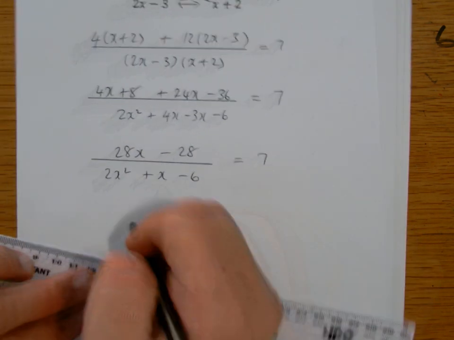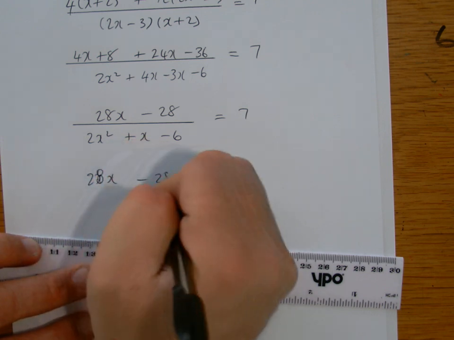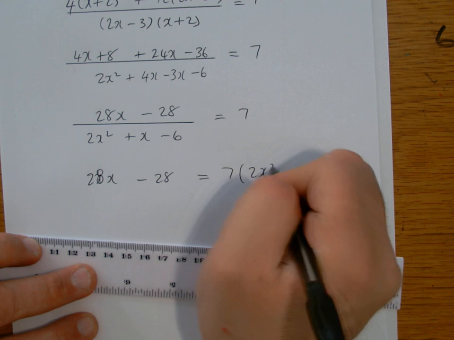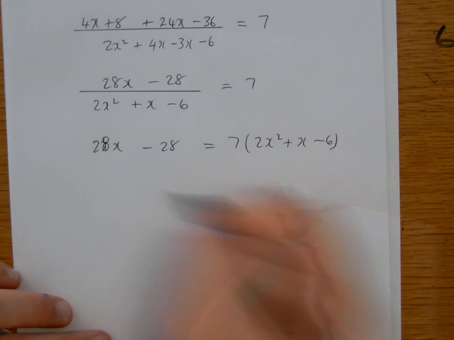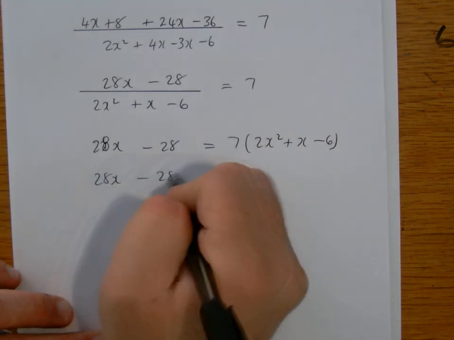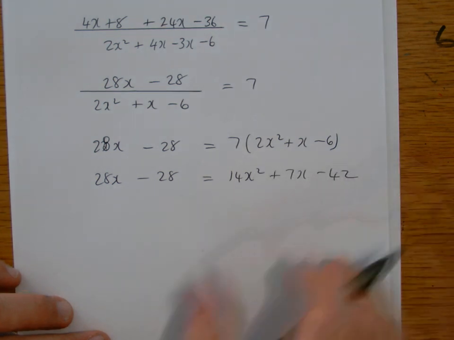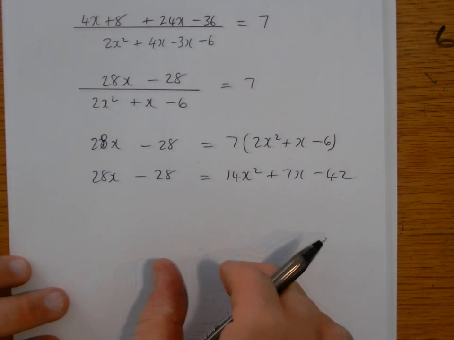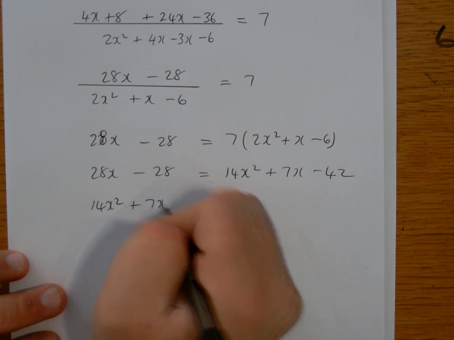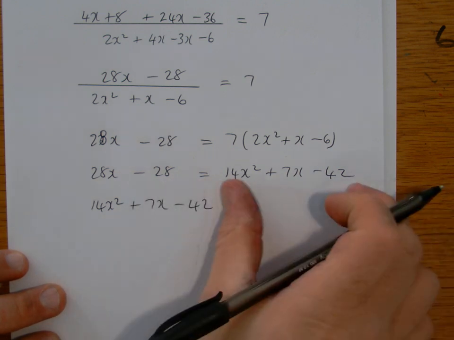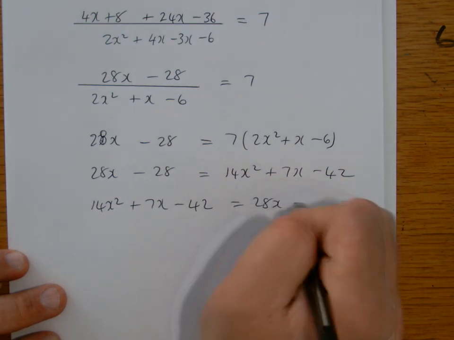So take this over and multiply. So I get 28x minus 28 equals 7, and then multiply by that. So then I get 28x minus 28 equals 14x squared plus 7x minus 42. Now if you get everything to one side, maybe it's best just to rewrite this as 14x squared plus 7x minus 42. Write that first, and then take everything over. I'll just write it like this to begin with, just swap them around.